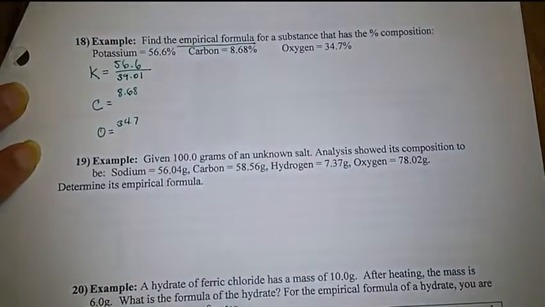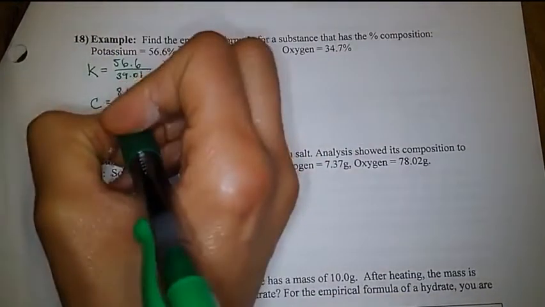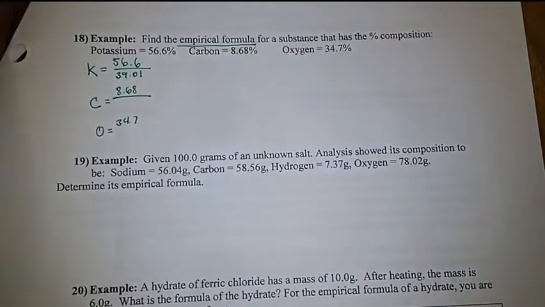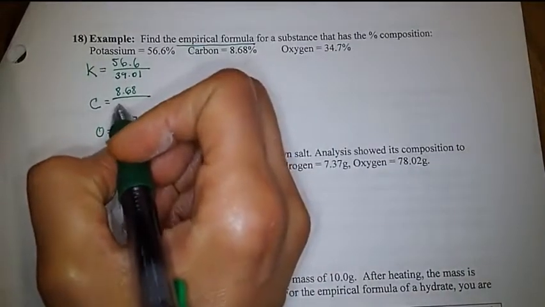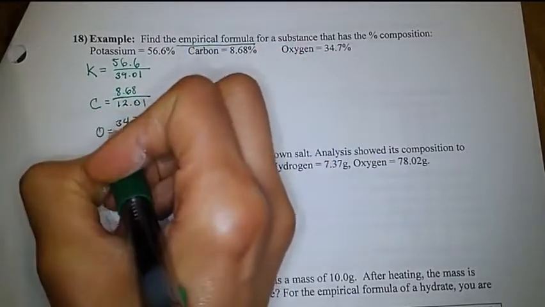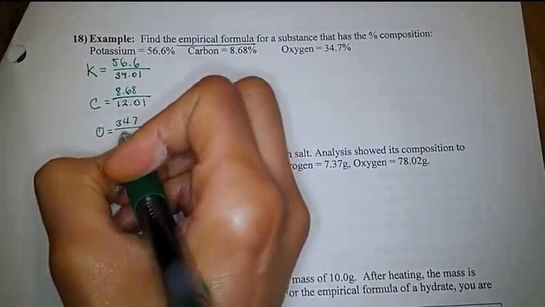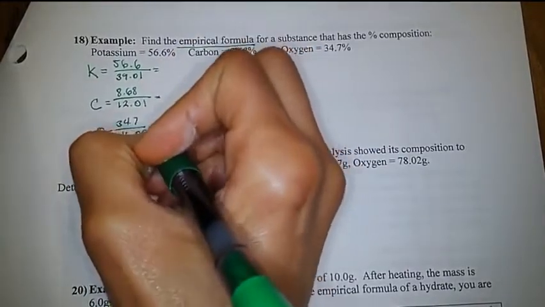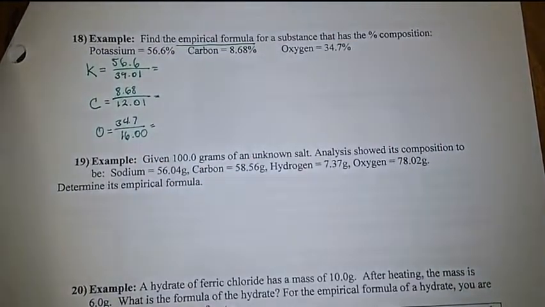Okay? Your numbers might be a little different. Oh no, never mind, mine's the same as yours. And then the next one is for carbon. The atomic mass is 12.01. And then for oxygen, we're just going to say 16, because we just want that whole number. So go ahead and plug it into your calculator.